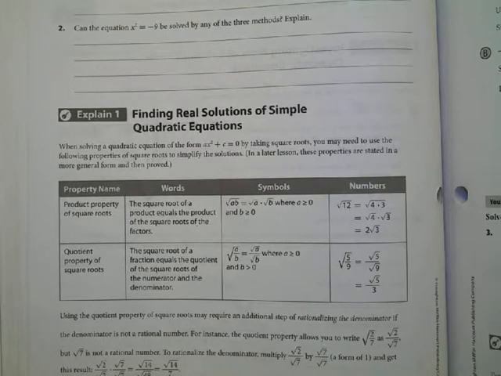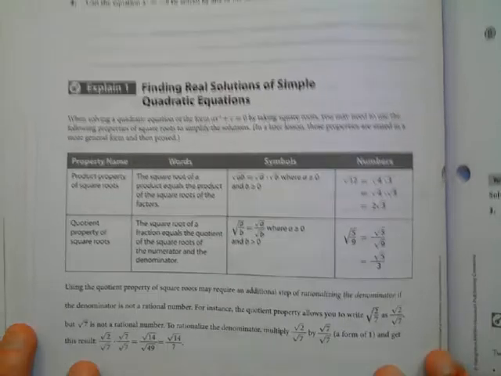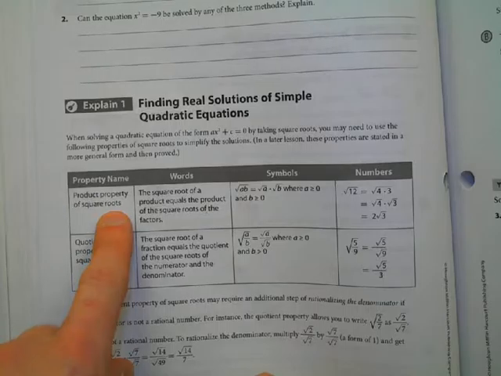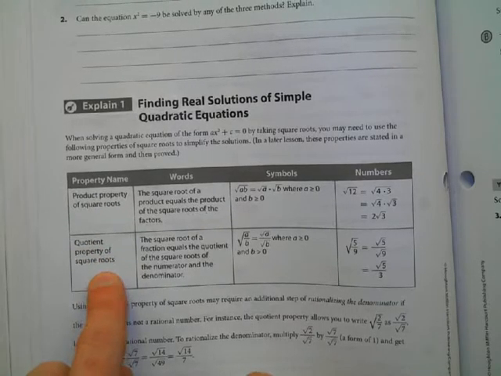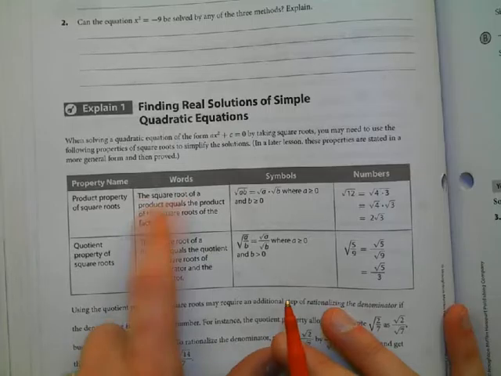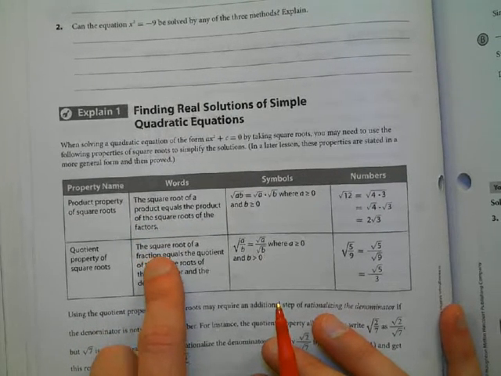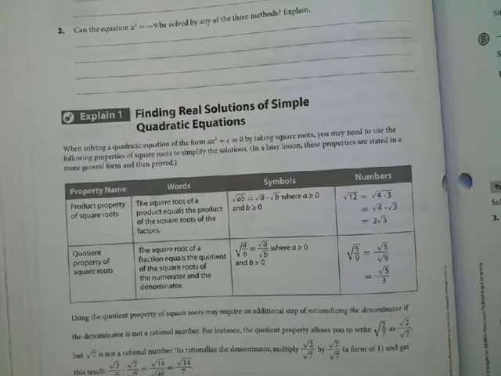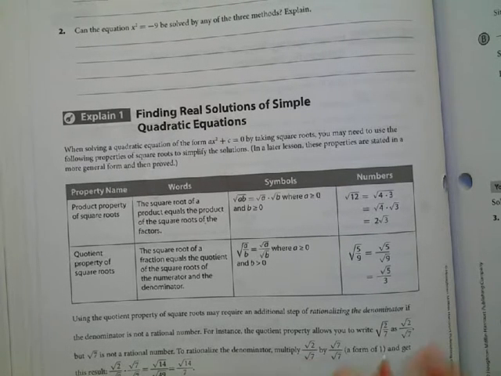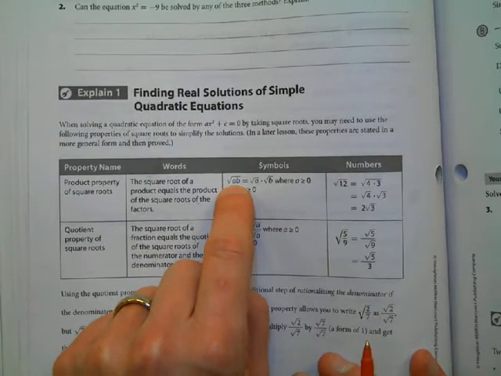Okay? And there are two properties, the product property of square roots and also the quotient property of square roots. If you look here, in words, the square root of a product equals the product of the square roots of the factors. Now you might read that and be like, what? What that means is, here's the square root of a product. The square root of a times b is the same thing as the square root of a times the square root of b.